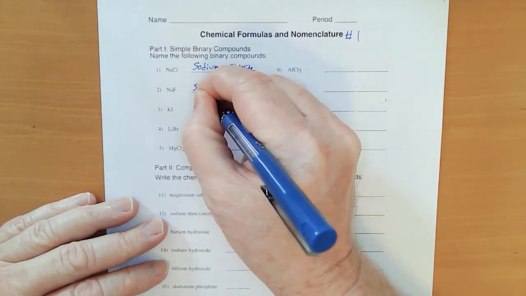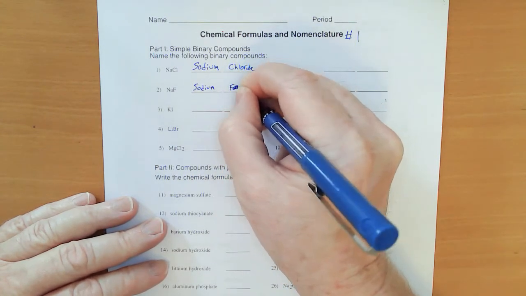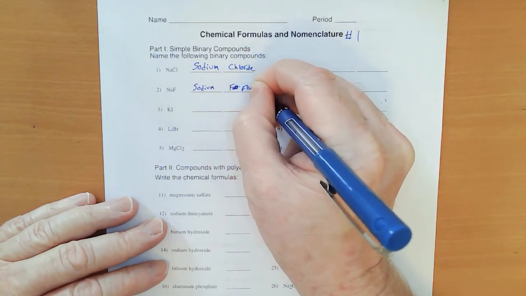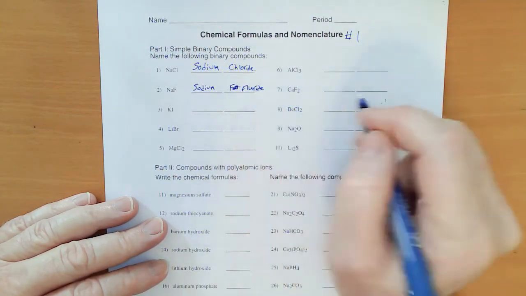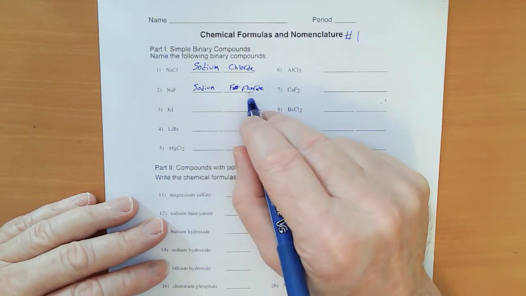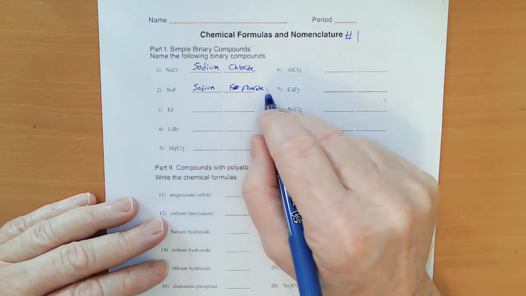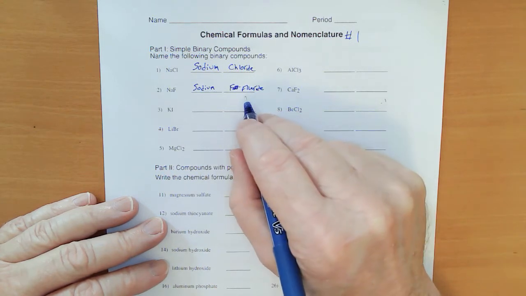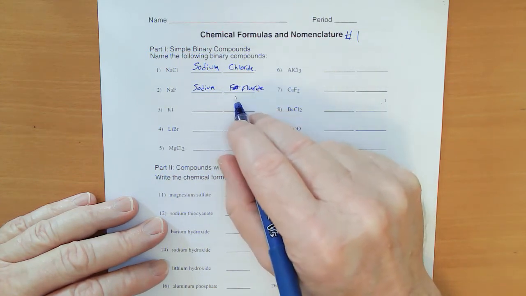This is sodium fluoride. It ends in IDE. D is in dog. D is in delta. Okay? Now, also, let's take note. Fluoride. Not flouride. Not flour. Okay, not the stuff from the kitchen cabinet. This is fluoride.